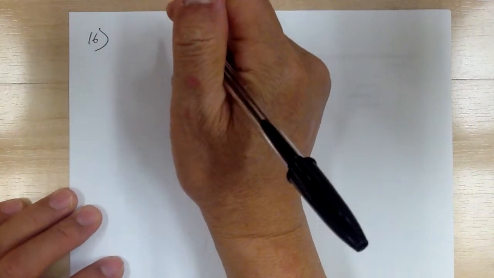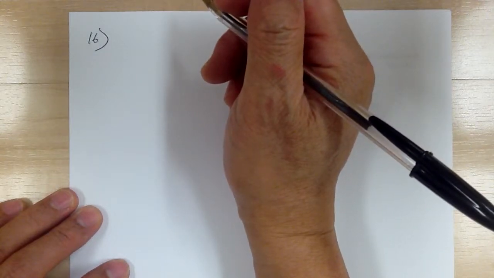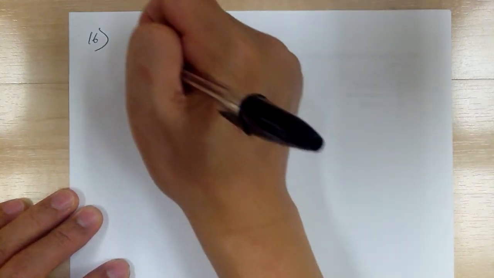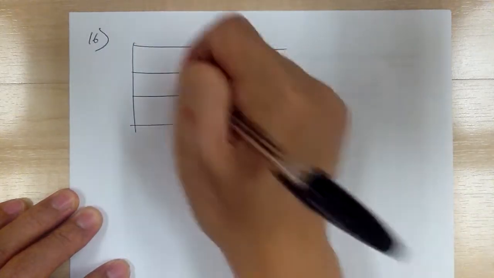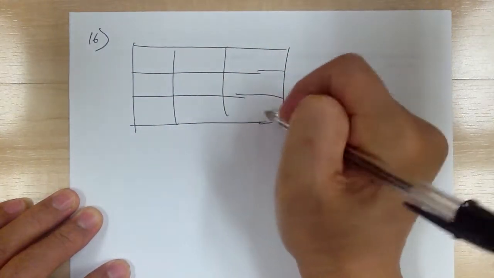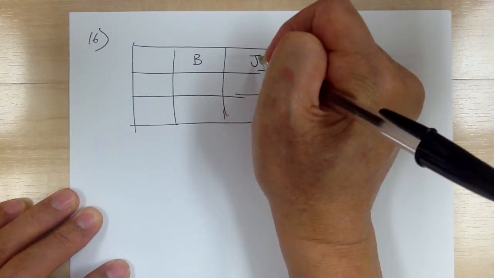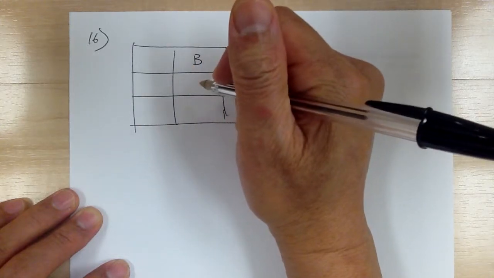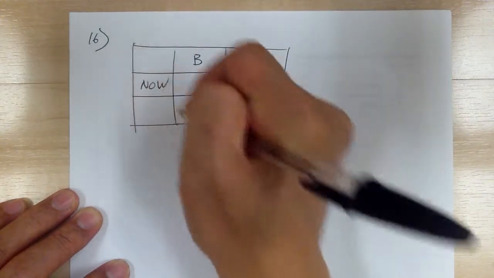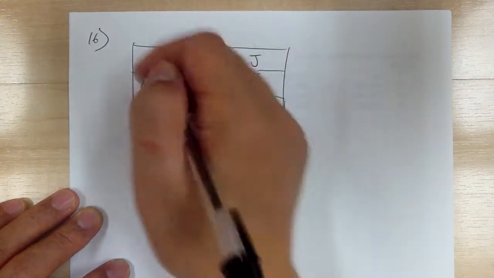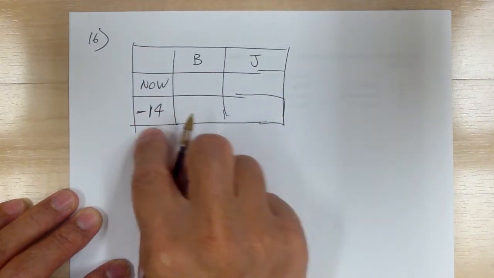Okay, let's go to number 16. It says Mr. Biller is 3 times as old as daughter Jeanette. So again, it's an age problem. Right away, you're talking about age. So this is Mr. Biller, and this is the daughter Jeanette. And the time: it says Mr. Biller is, so what is means now. And it says 14 years ago, so you have to minus 14. Again, in the past, you minus.